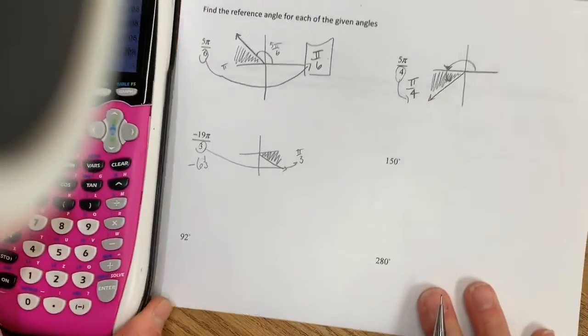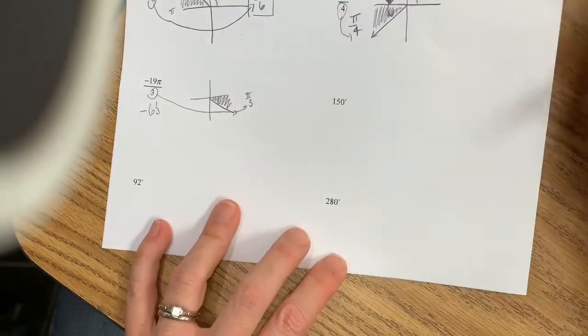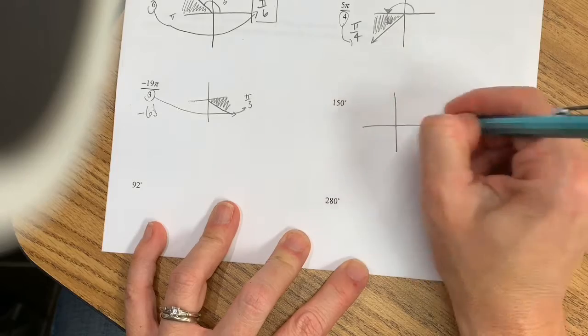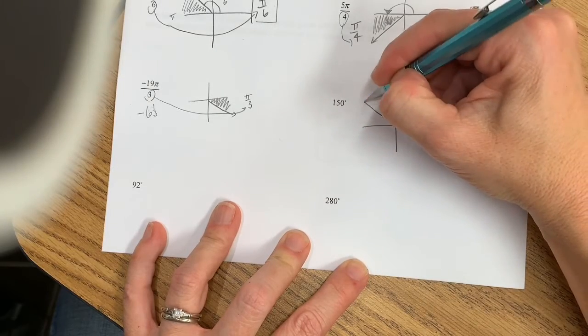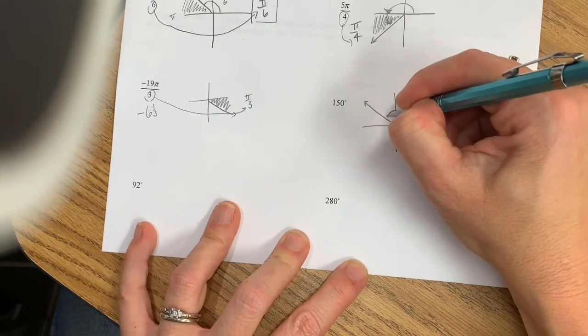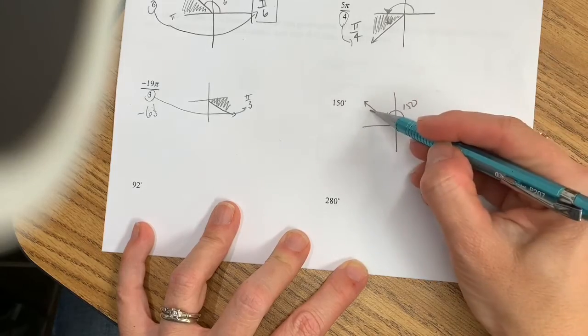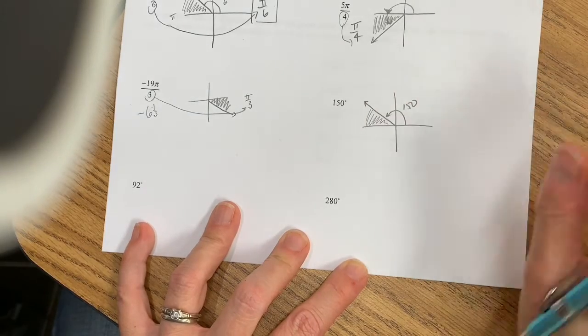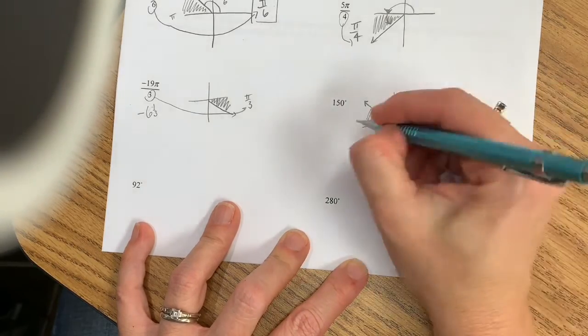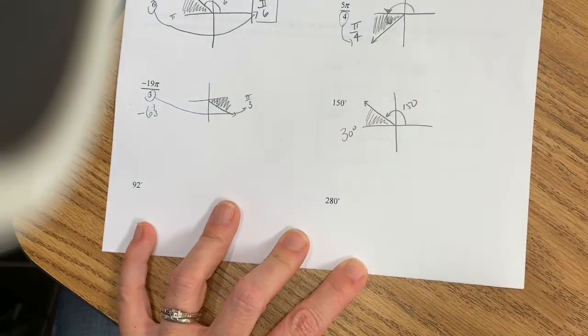All right, so now let's switch over to degrees. Okay, so 150 degrees. Again, if I draw that, it is here in the second quadrant. This is 150. So the question is, how much is it here? That's the acute angle made with the x-axis. That would be 30 degrees.